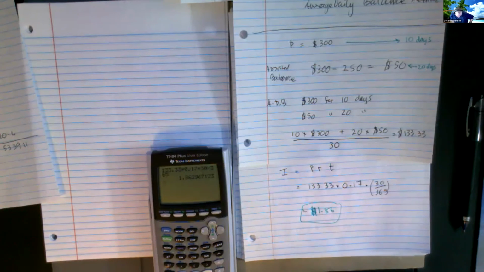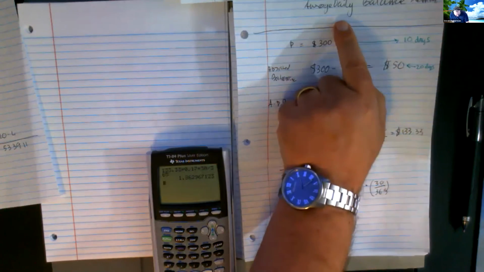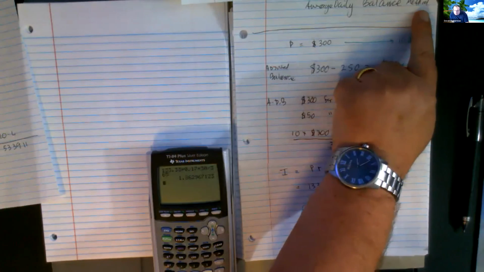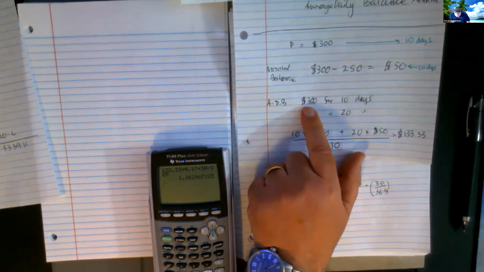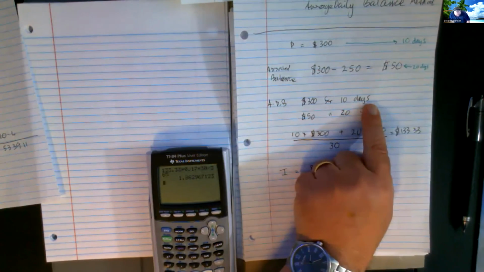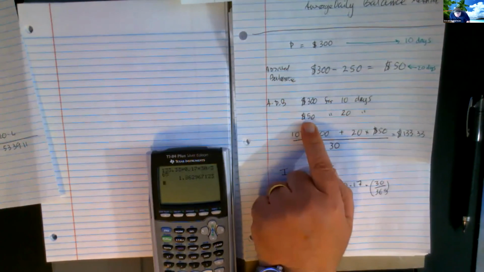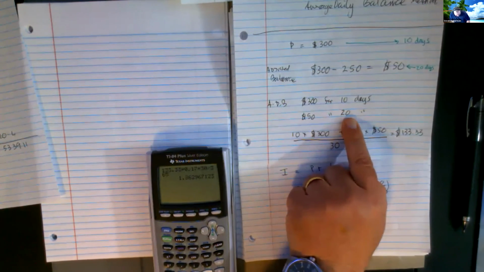So it's the structure of how that was created, which is important. So you needed to find this weird guy called the average daily balance. What I did there is I found the section in the ebook. I scrolled down to the bottom until I saw a question that looked like it, and I tried to follow their instructions. $300 for 10 days. You paid off the money, that's $50, called the adjusted balance, for the rest of the month.